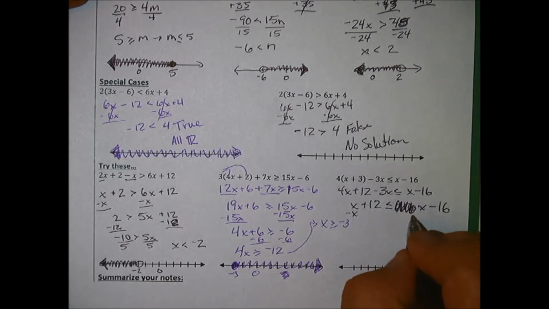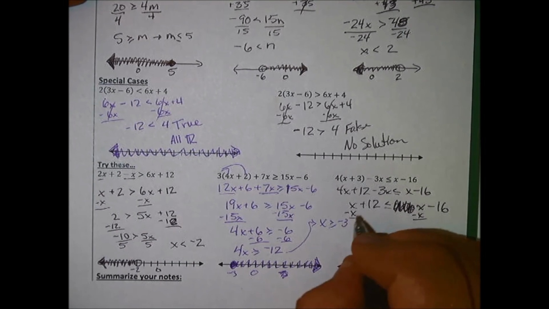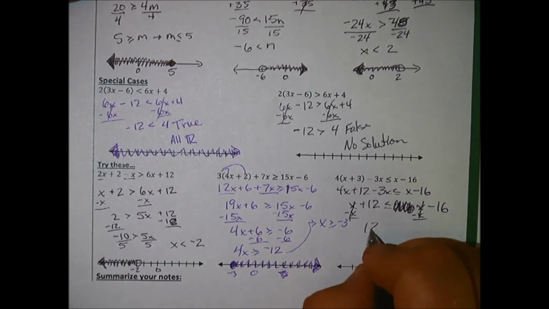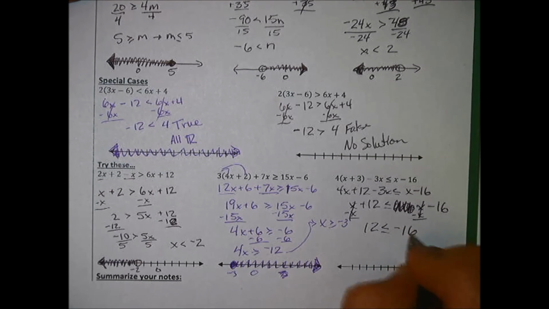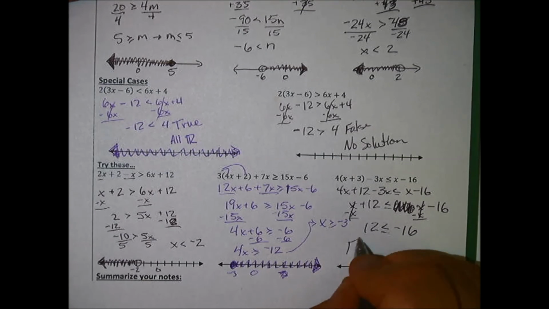I'm subtracting x from both sides. Ho-ho, what's going on here? X's go away. 12 less than negative 16. Is that true? That is false. And so we have no solution.